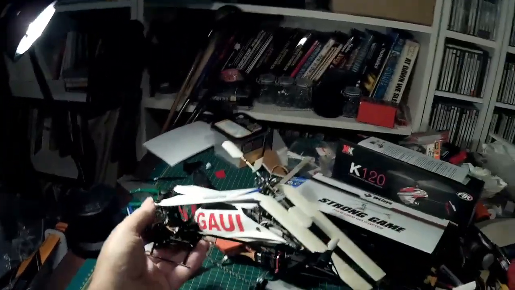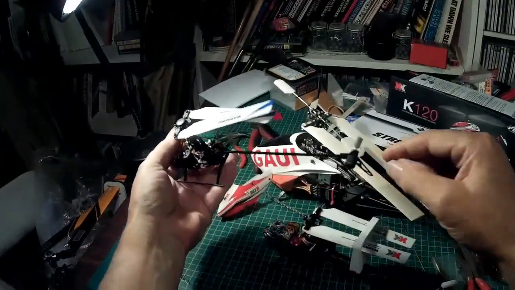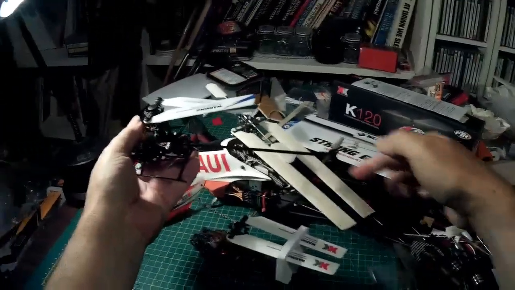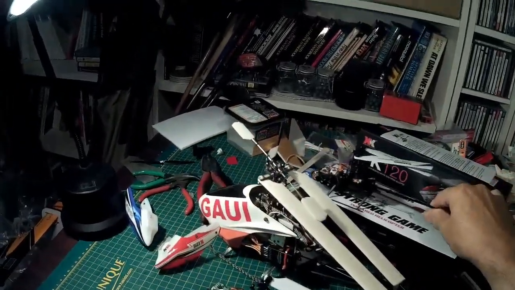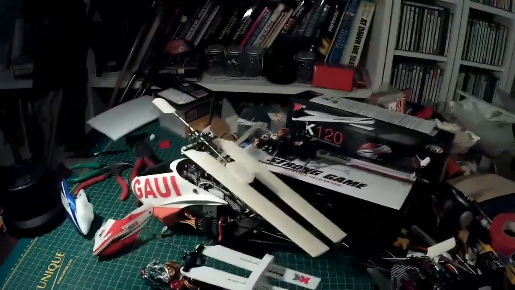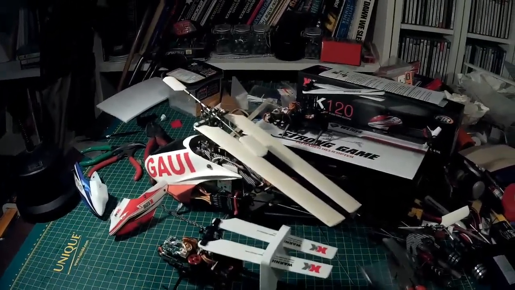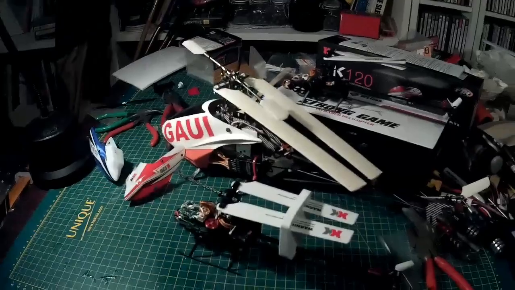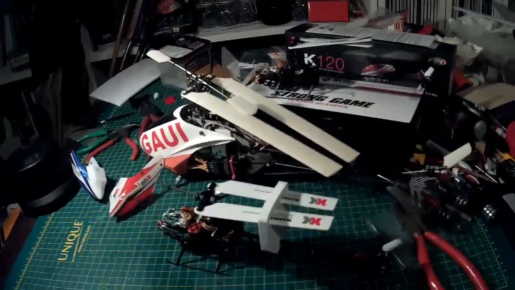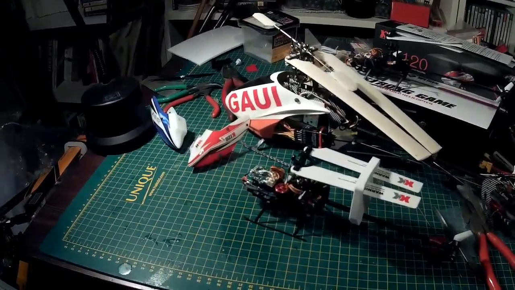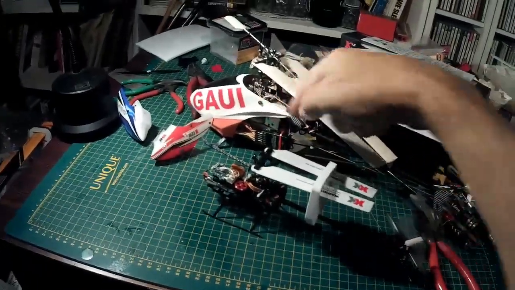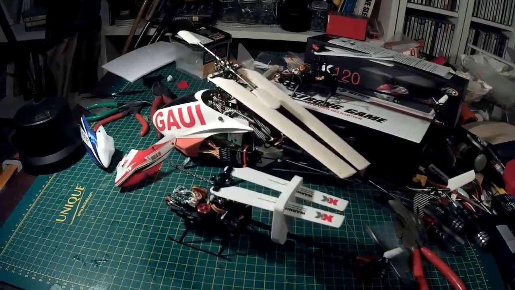Both the XK helicopter and the WL Toys helicopter are using motors to drive the tail rather than driving the tail by a torque tube off the main motor, as is the Gaui, and as is typical of the older helicopters, and still of many bigger helicopters now. Although with flight controllers, some of even the bigger helicopters are using motors in the tail rather than direct drive. But still, the really larger ones still use direct drive, via a torque tube from the main motor rather than having a separate motor for the tail.